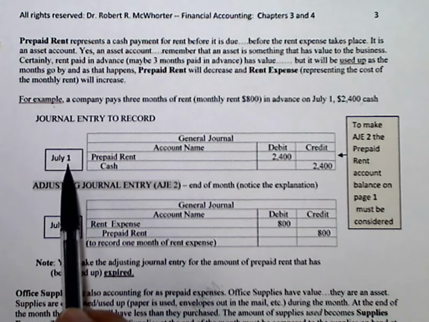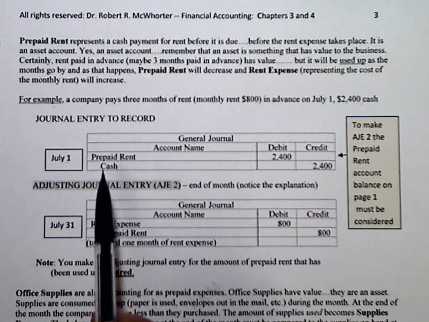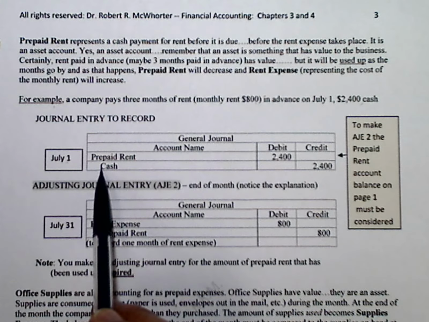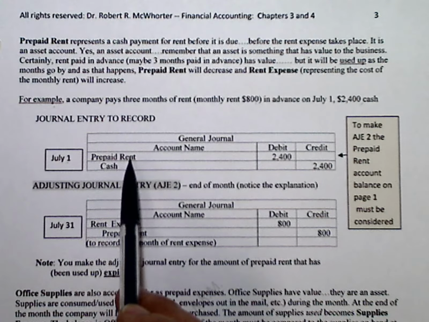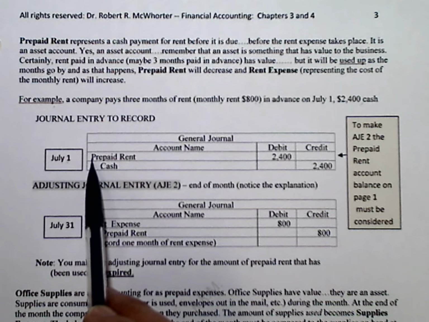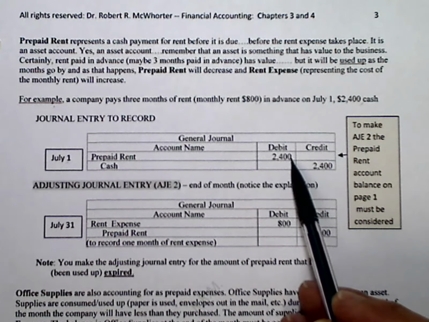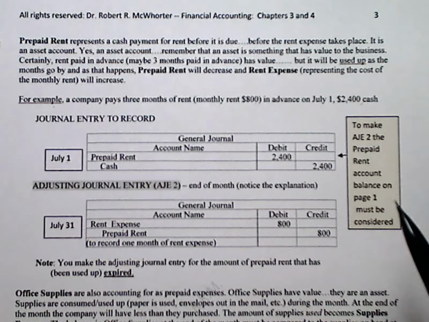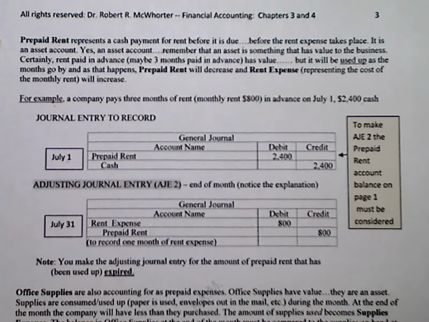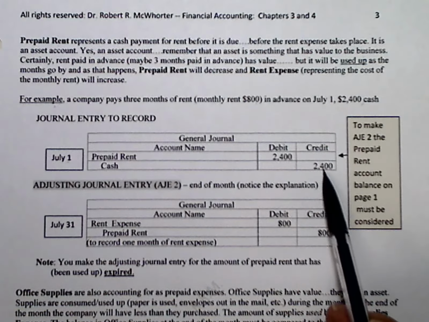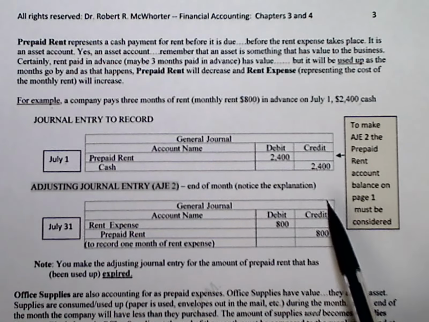So on that day, 1st of July, cash goes down, credit cash, the asset account, debit prepaid rent. That is an asset account. It goes up to $2,400. Look back on page 1. Do you find it over there? Prepaid rent. There it is. And that's where it's going to sit until we make an adjustment to it.